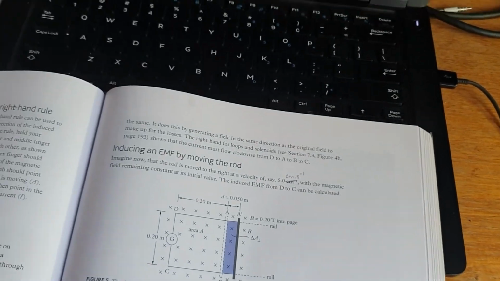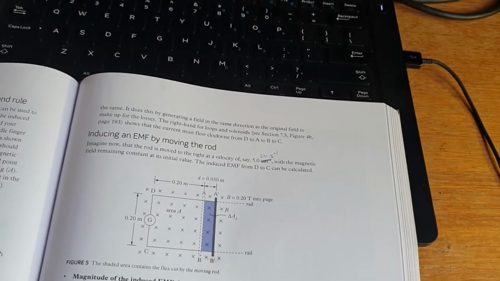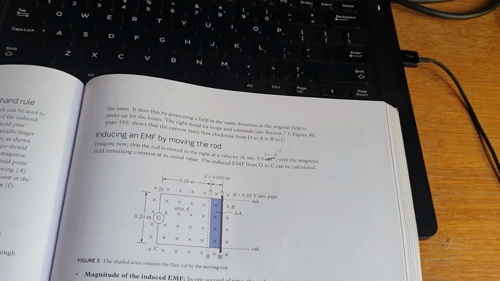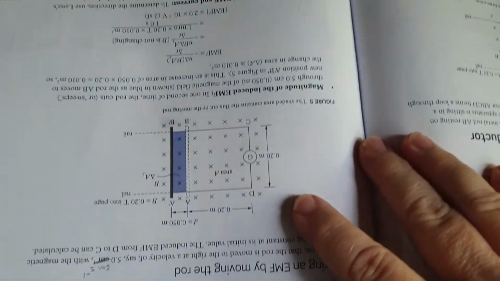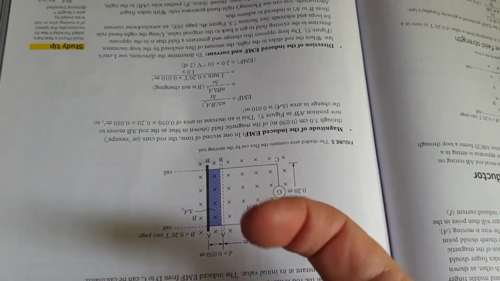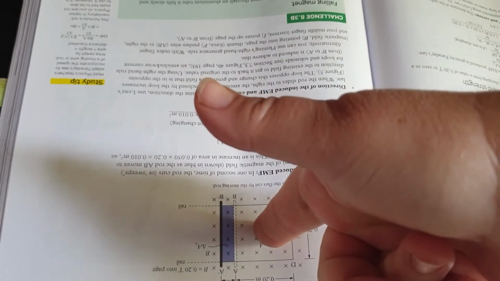The other way you can do it is to use Fleming's right-hand generator rule. Right, and it's just the way the page is, it's a bit hard to do, so I'm going to turn it up the other way. All right, so this is our first finger into the field, into the page.